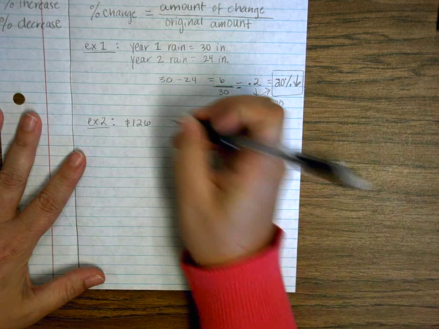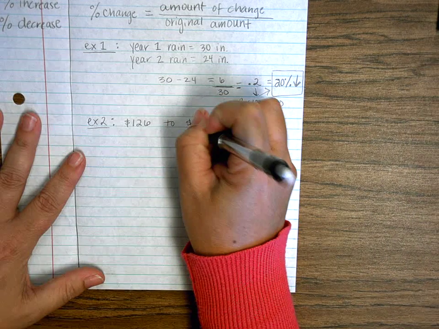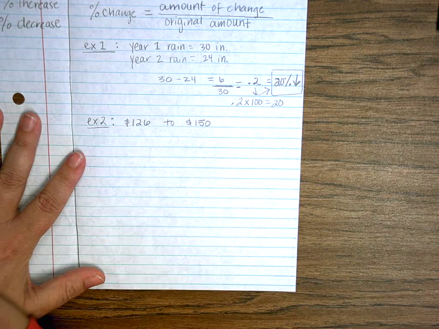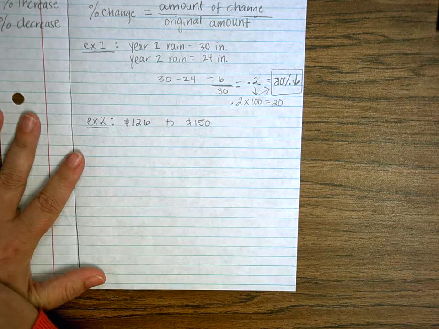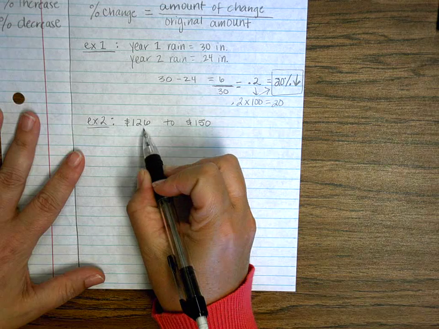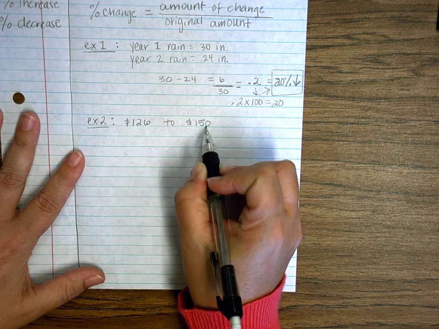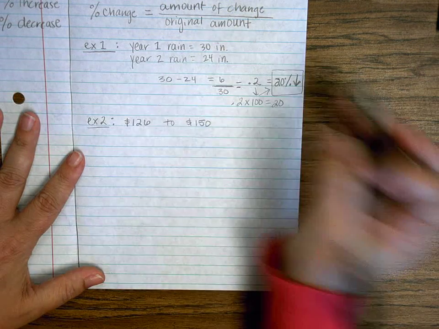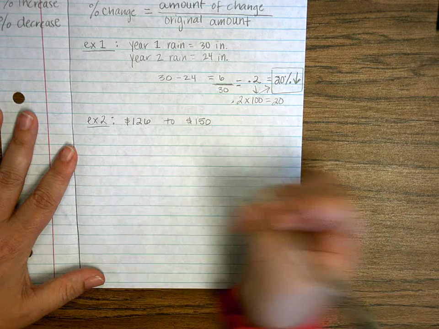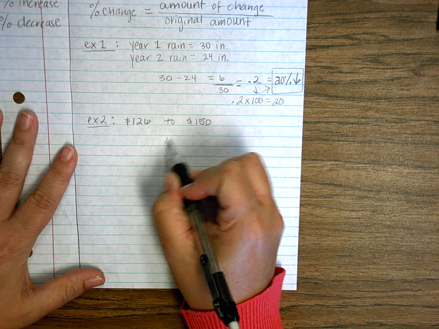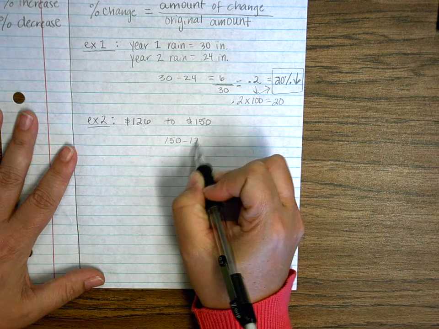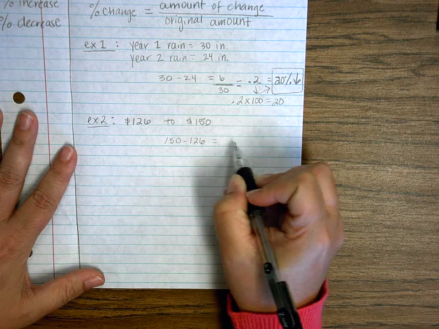So now they're $150. So is this an increase or decrease? Increase. That's obvious. We need to find the difference here. We need to find the amount of change. How do we find the amount of change? So we subtract 150 minus 126 and you get 24.